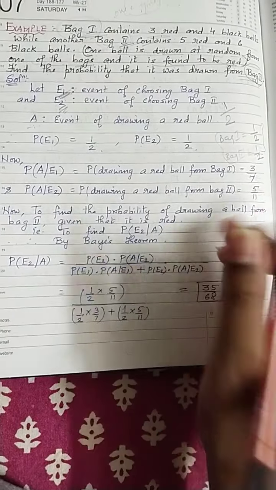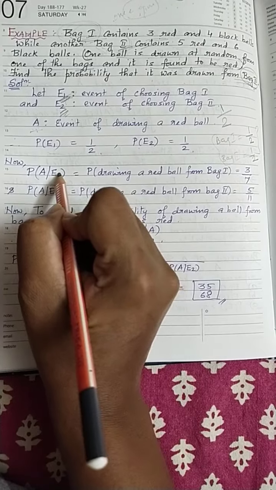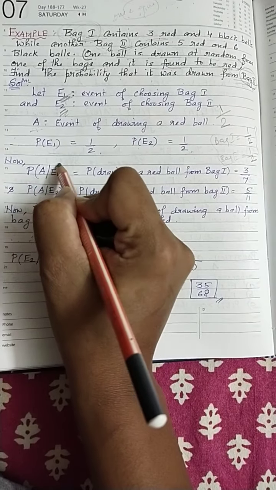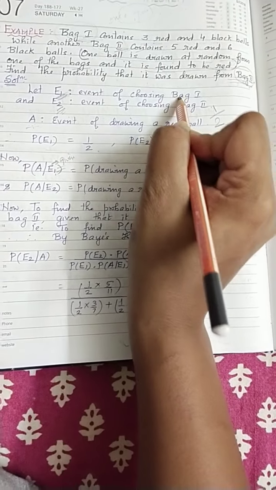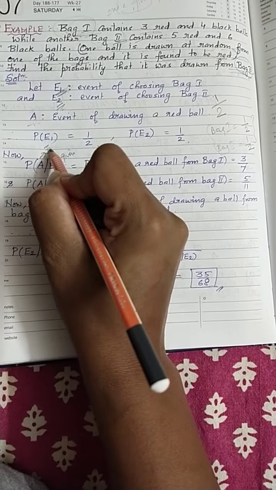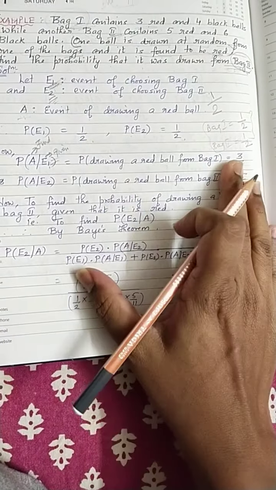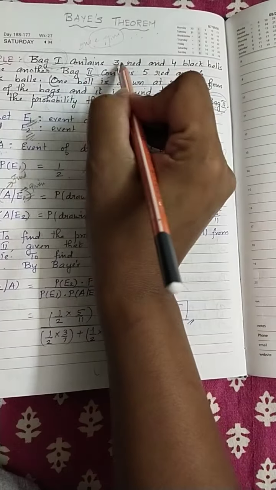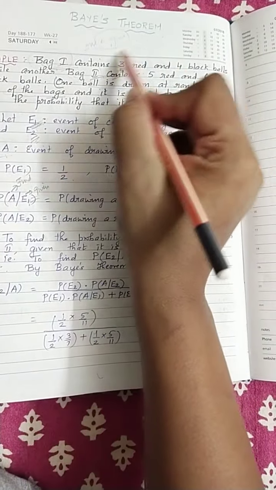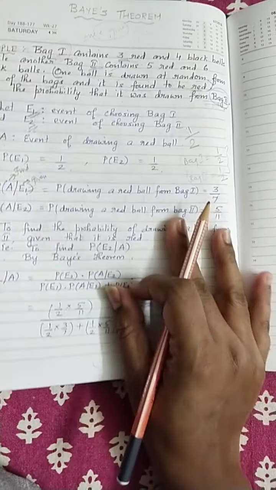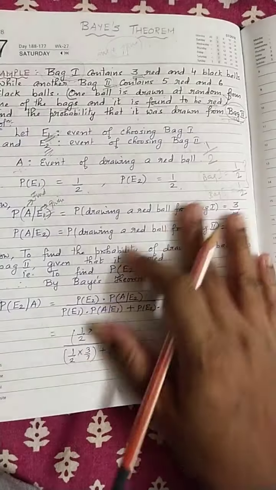So in that case we use the conditional probability P of A given E1. What is E1? That is, you are choosing bag 1. From there you have to find A. What is A? Drawing a red ball. So what will be the probability for bag 1? In bag 1, how many red balls are there? There are 3 red balls out of the total number of balls in bag 1, that is 7. So it is 3 by 7 probability. This is the conditional probability you have to use.